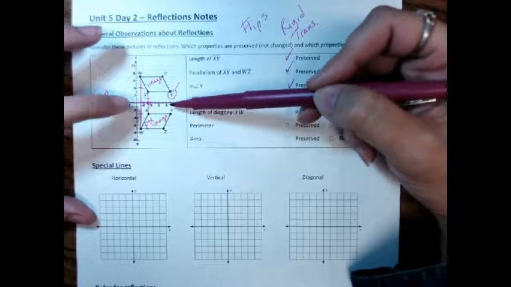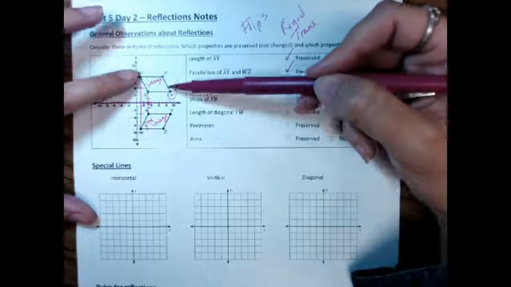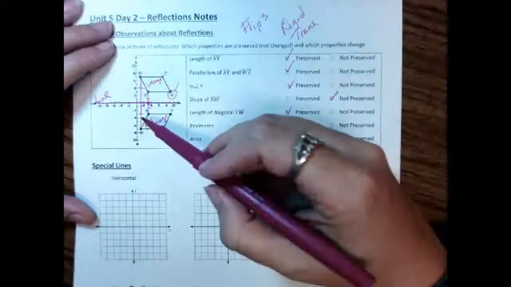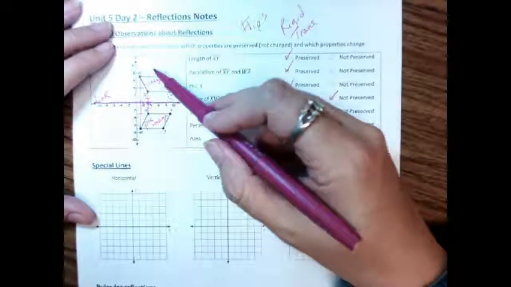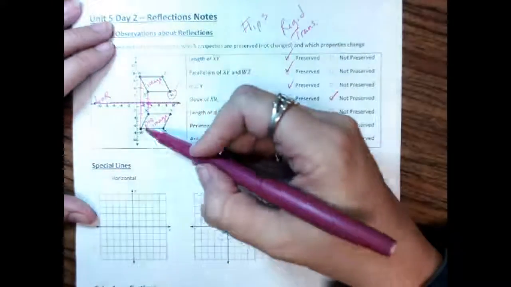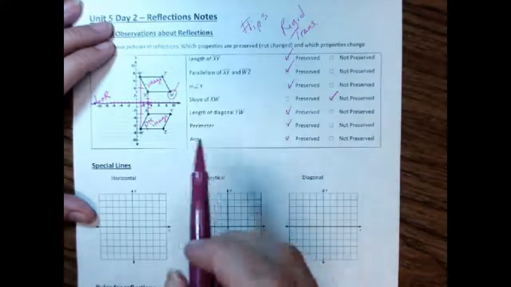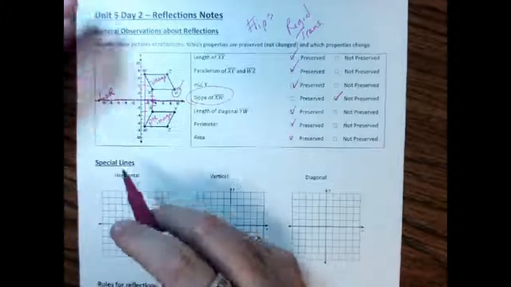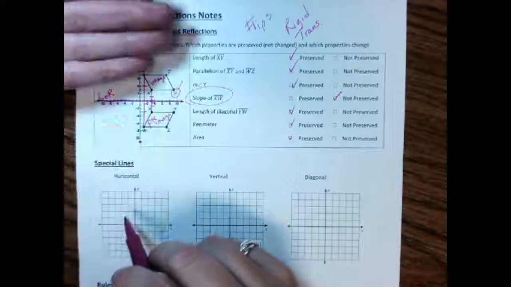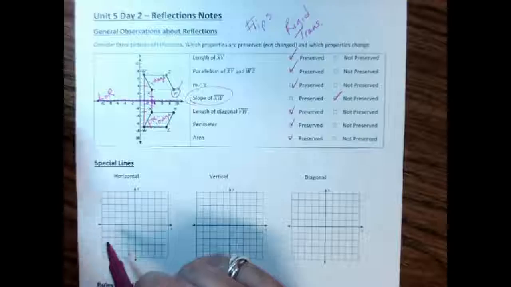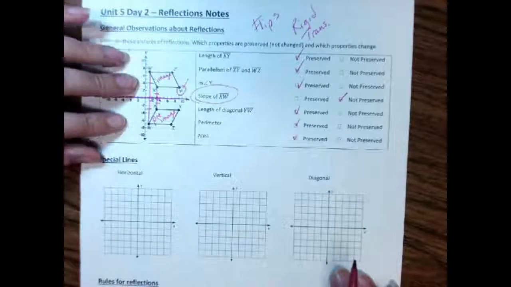Does that stay the same on both of those? Yep, those are the same size. The perimeter of this one is going to be the same as the perimeter of that one. And how about the area of this one versus the area of that one? That's going to stay the same. So literally the only thing that's changed here is the slopes might change because I actually flipped it. I might have a positive slope here and a negative slope there. Other than that, these stay exactly the same.